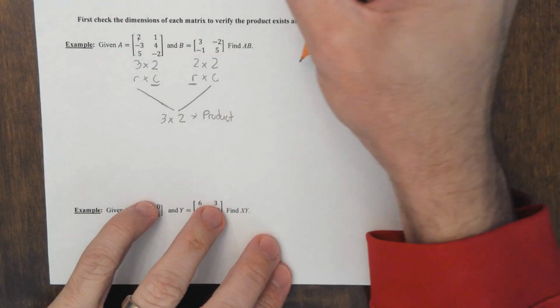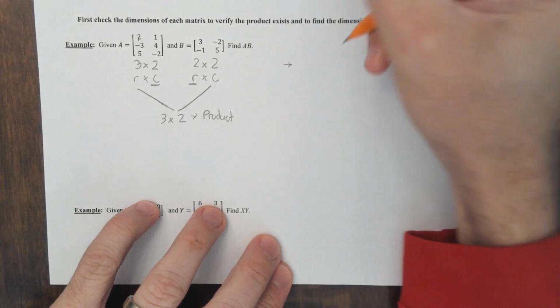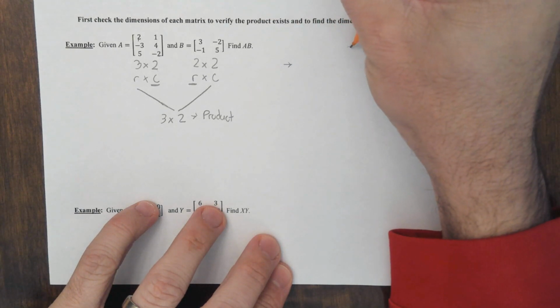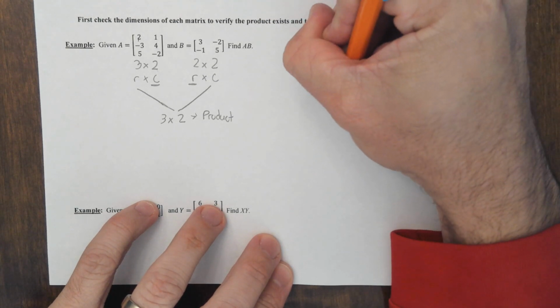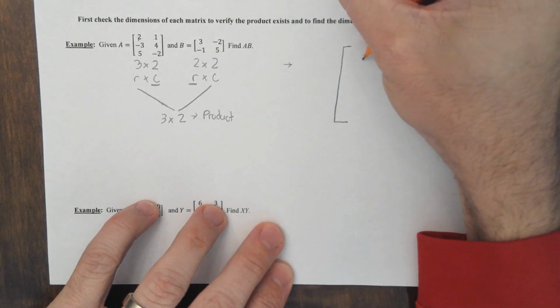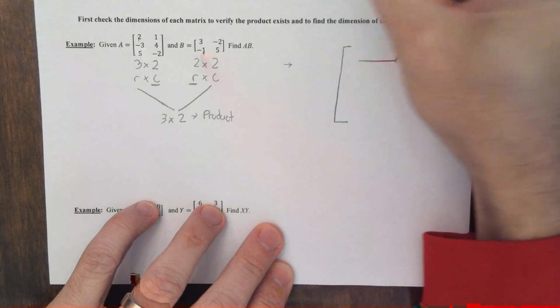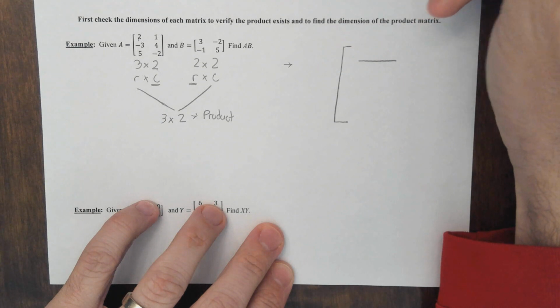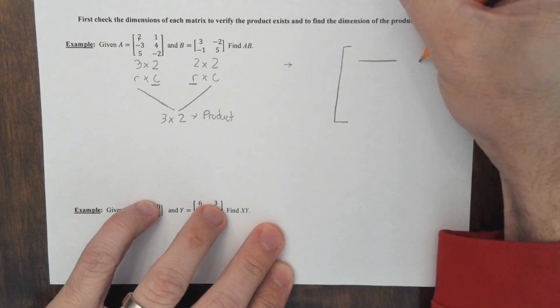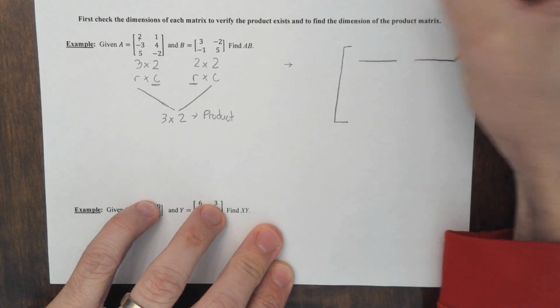I'm going to draw a 3 by 2 matrix. Give yourself ample space. So 3 rows, 2 columns.